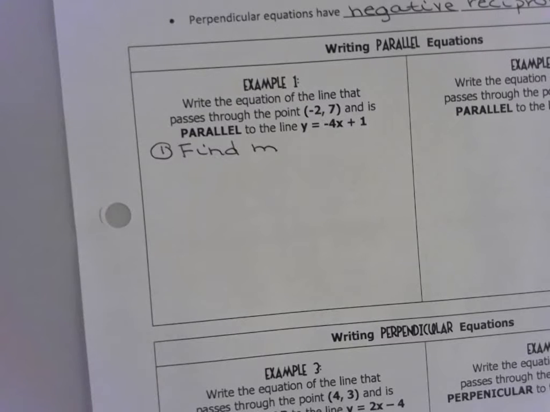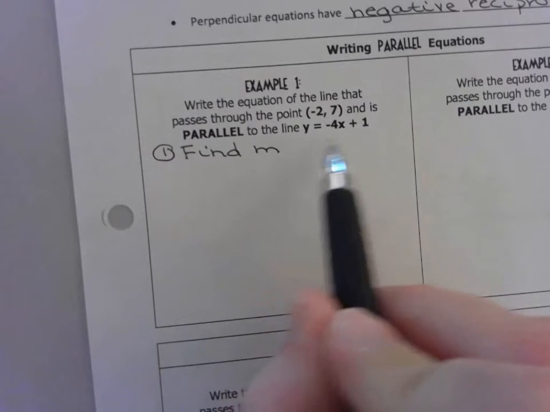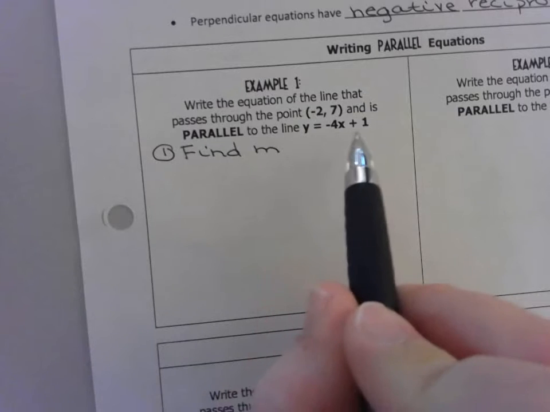Okay, think about it. Can I use the slope formula, y2 minus y1 over x2 minus x1? No, why not? I only have 1 point, so I can't use that to find slope. How else can I find slope? Okay, we can use y equals mx plus b. What do you notice about this equation? It's already y equals mx plus b.